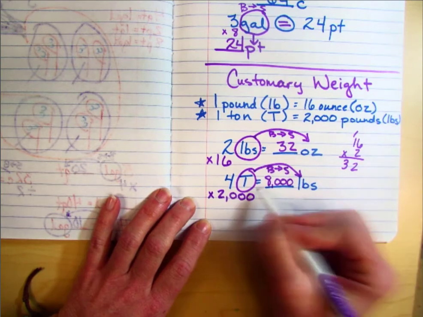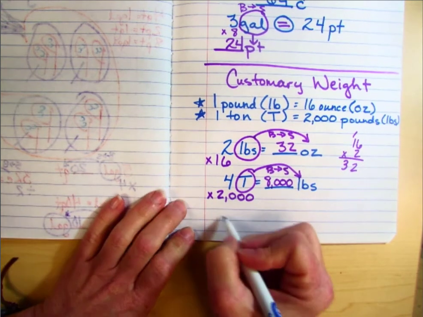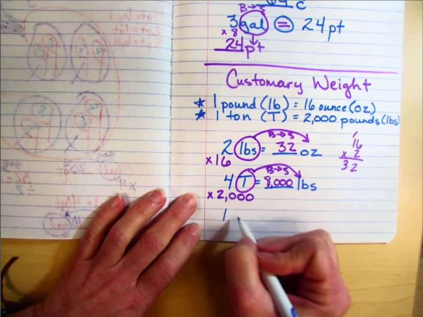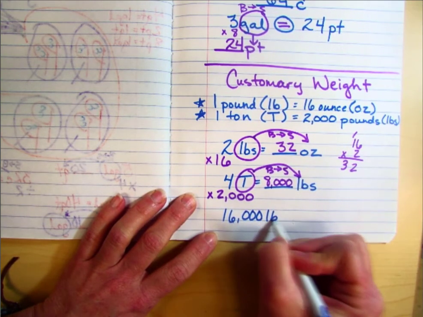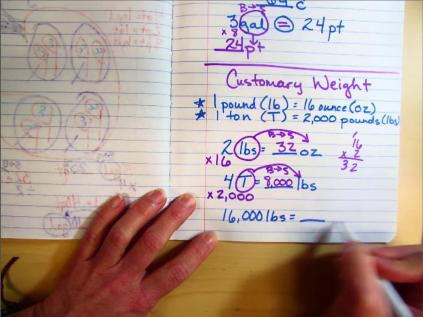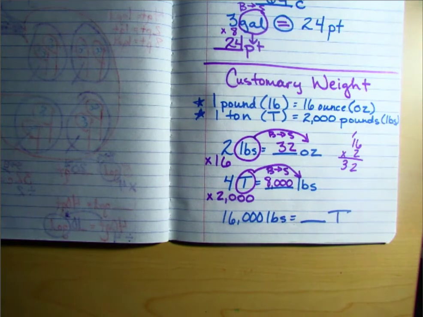Your numbers on these are going to be pretty big, so don't freak out if you've got some crazy big numbers. If I had 16,000 pounds and I want to change it to tons, make sure you circle your big.